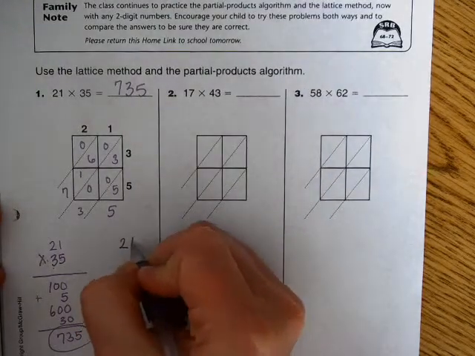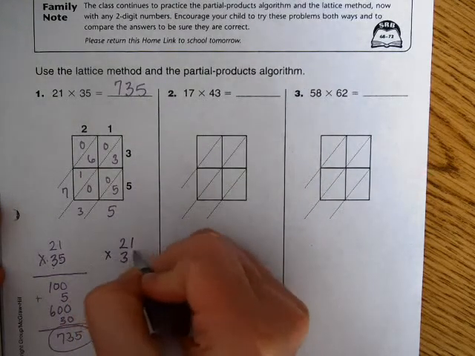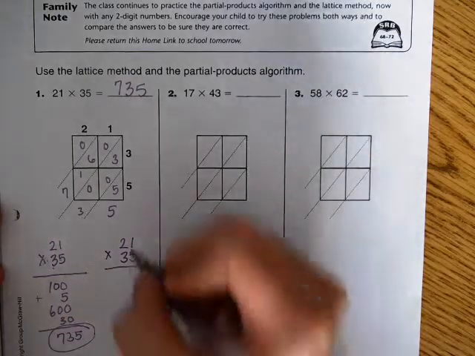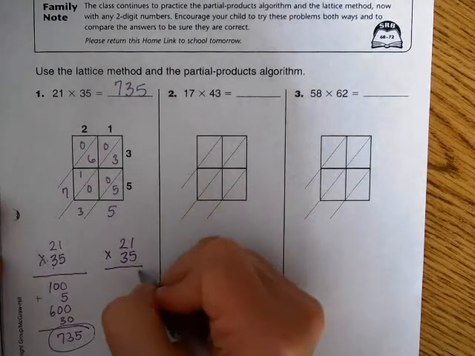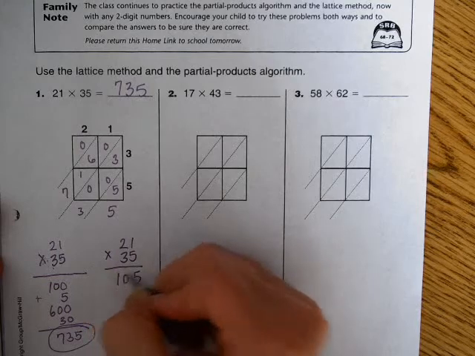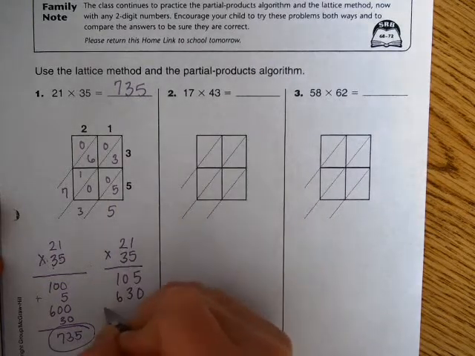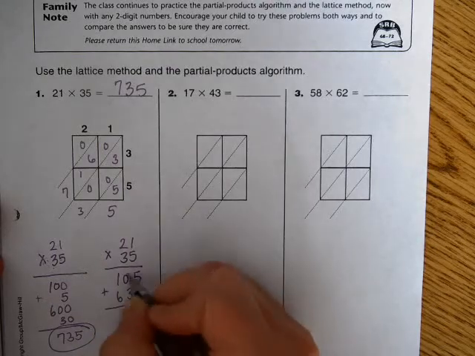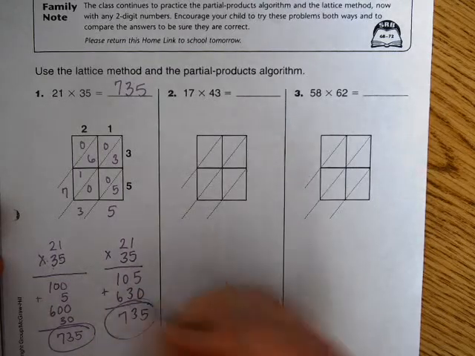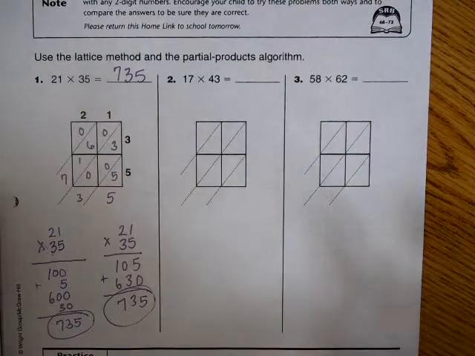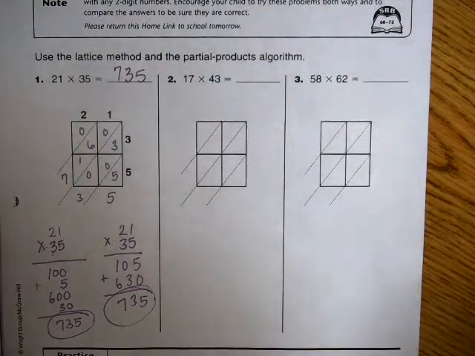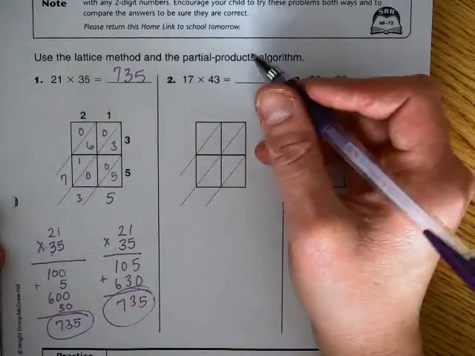And then we'll do the traditional algorithm, the one we're most familiar with, to see how that comes out. 5 times 1 is 5. 5 times 2 is 10. Put a 0 here. 3 times 1 is 3. 3 times 2 is 6. And 5, we're going to add these together. 735. Okay, so all 3 algorithms, we got the same answer. That's a great way to check by using another algorithm.